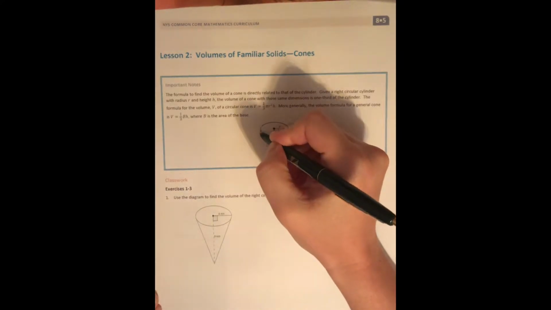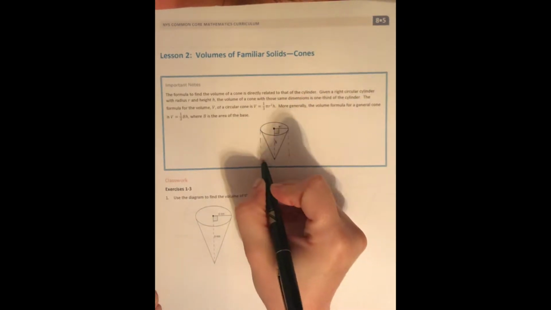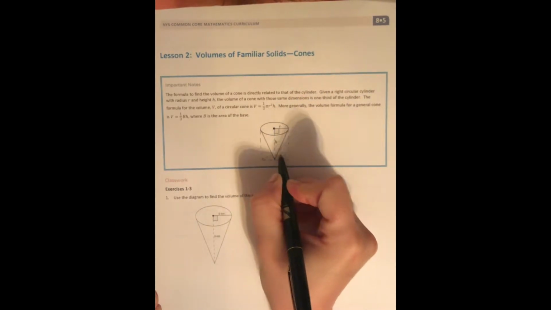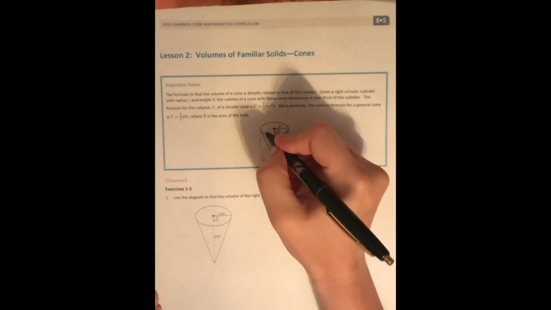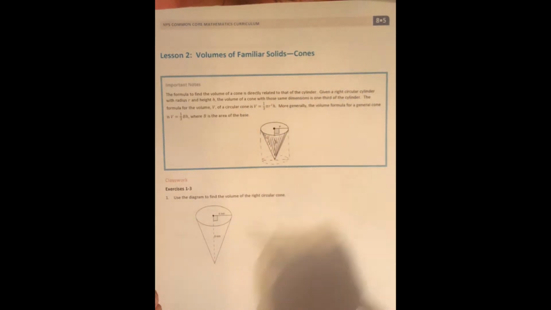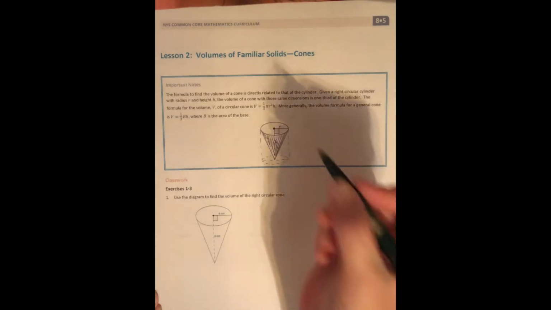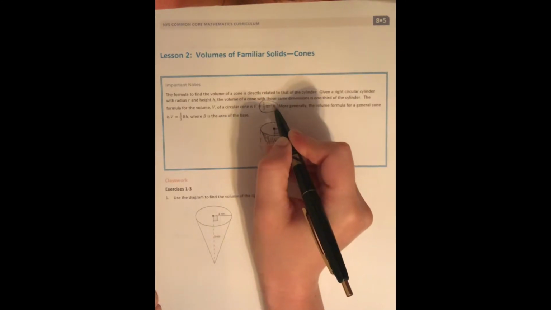So if I make this cone a cylinder, something like that, you will see that the volume of this cone is 1/3 of the cylinder. So to come to the formula to find the volume of the cone, we will take 1/3 and multiply it by the volume of the cylinder, which is pi radius squared height. And that's the formula we are going to use.